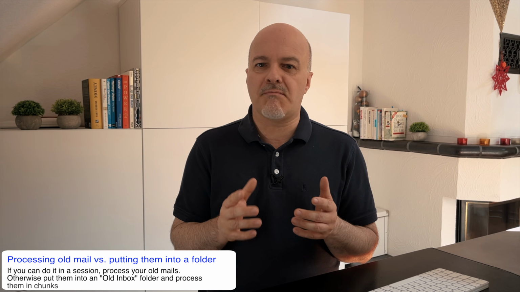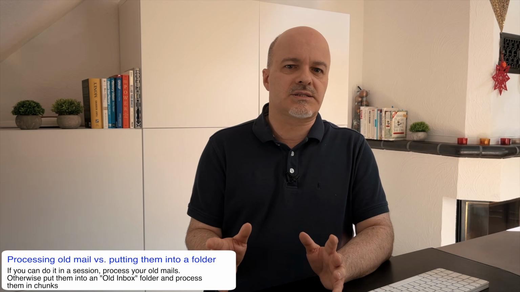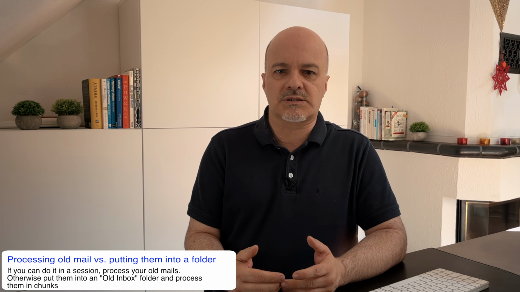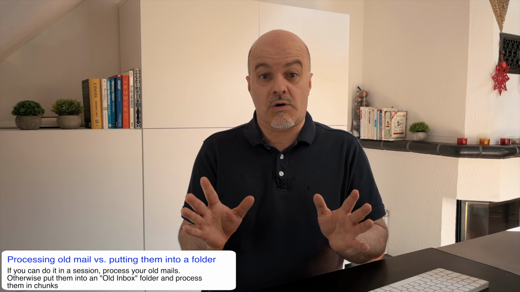What about the backlog with my current inbox? Depending on how many mails you have in your inbox, you might decide to process them all according to your new workflow. I would advise you to do that if you can manage that in one short setting. If you have 20 or 30 mails, you can do this in probably 10 to 15 minutes once you're clear about your processes.